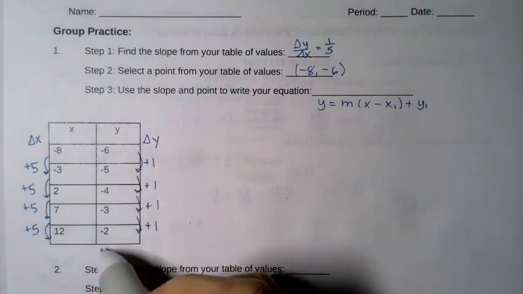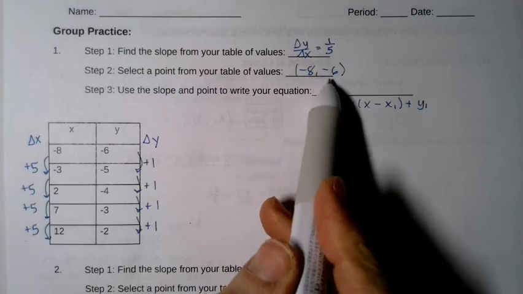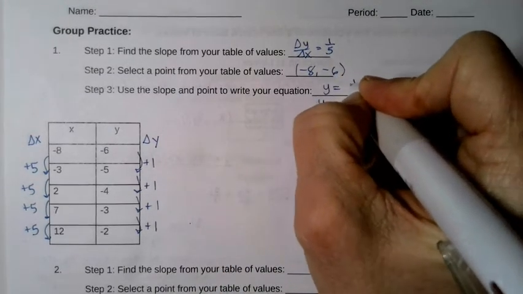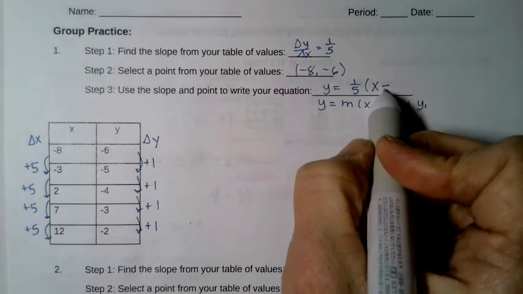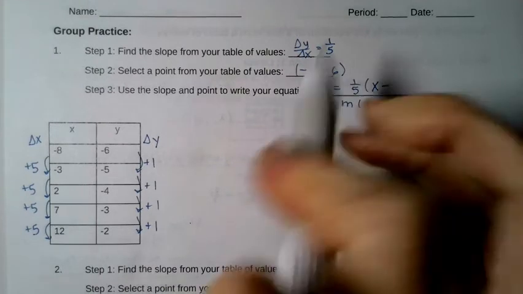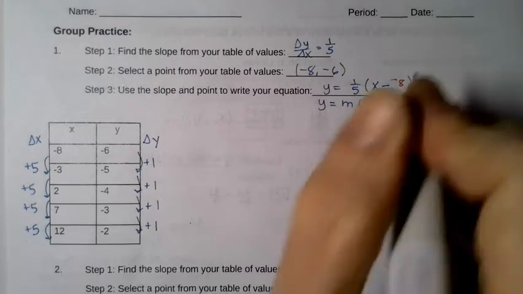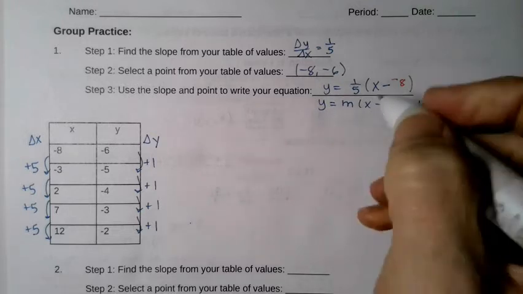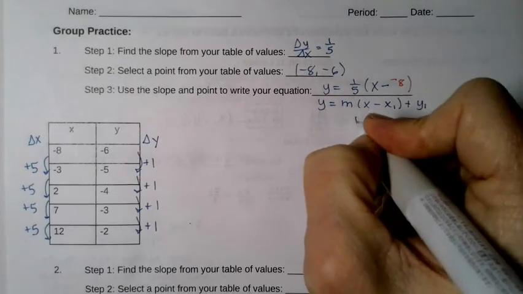I don't have any choices here that are positive, and this way I can show you what happens when we have a negative here. So y equals our slope, which is 1 over 5. Now I have x minus, and I'm subtracting -8. So because I'm subtracting -8, I can put that in as subtract -8 like that. But when you're subtracting -8, that's the same thing as adding 8. So often you'll see this as x plus 8 like this.